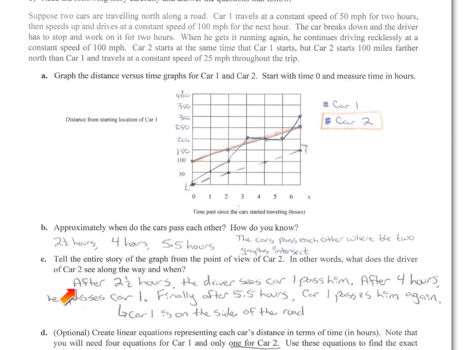Well, he's driving for 2.5 hours, but after 2.5 hours, he sees car 1 pass him, right there. After 4 hours, he passes car 1, because he sees car 1 on the side of the road because it's broken down. So see right there? So he sees car 1 broken down on the side of the road. But then after 5.5 hours, that car passed him again. That's right here.